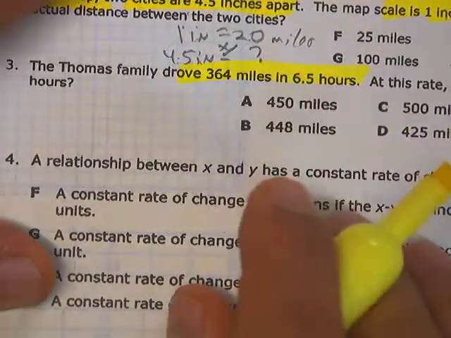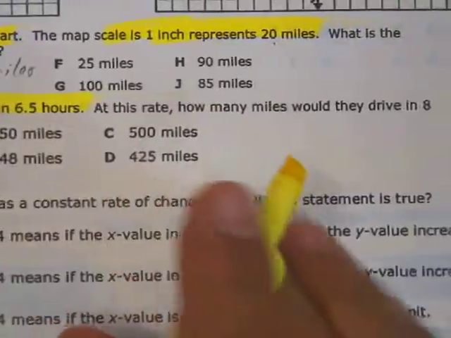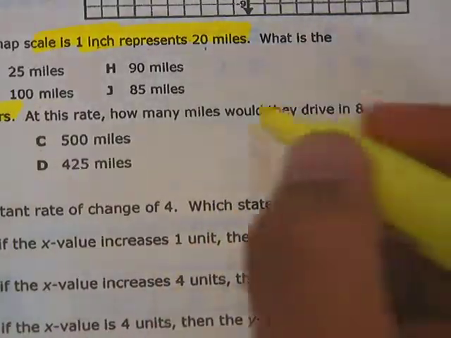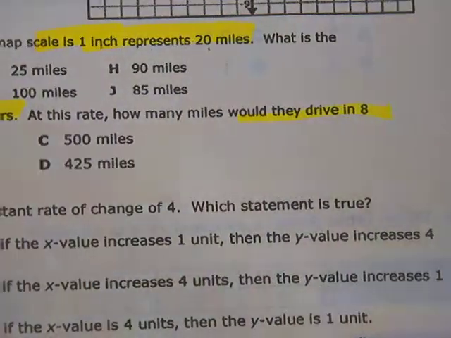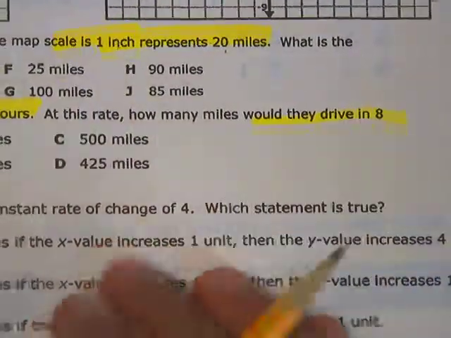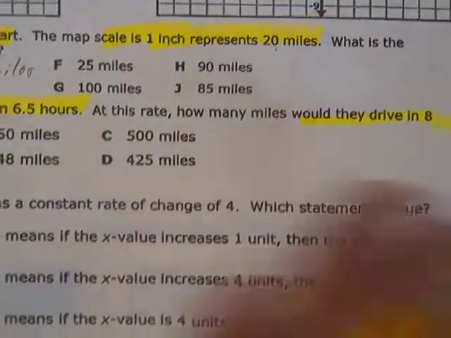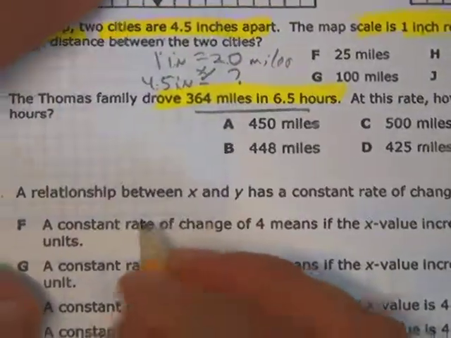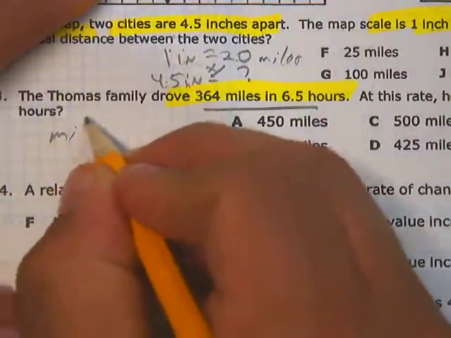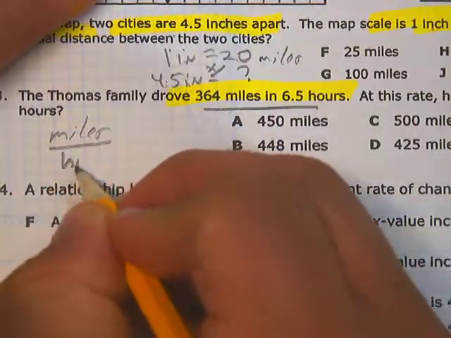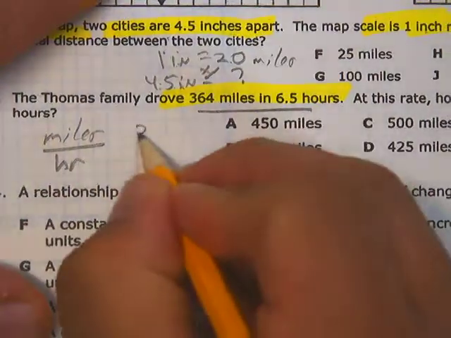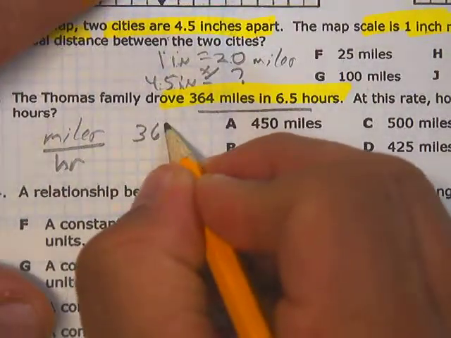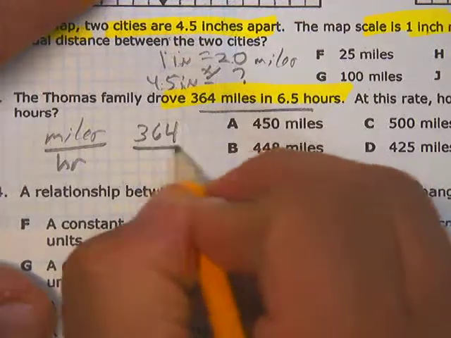Number 3. The Thomas family drove 364 miles in 6.5 hours. At this rate, how many miles would they drive in 8 hours? Well, first of all, there's a few ways to answer this problem. You can set up a proportion and solve it, or you can find out how much they do in miles per hour.